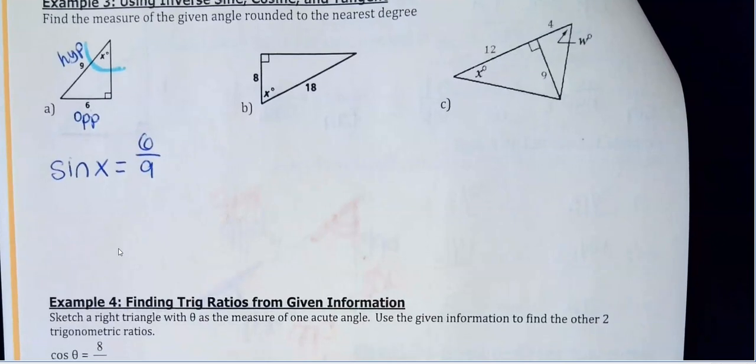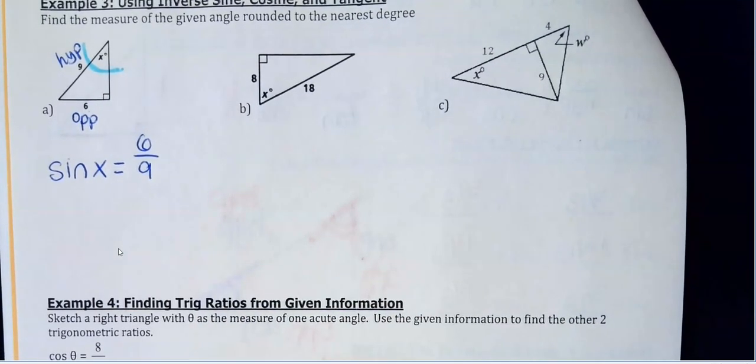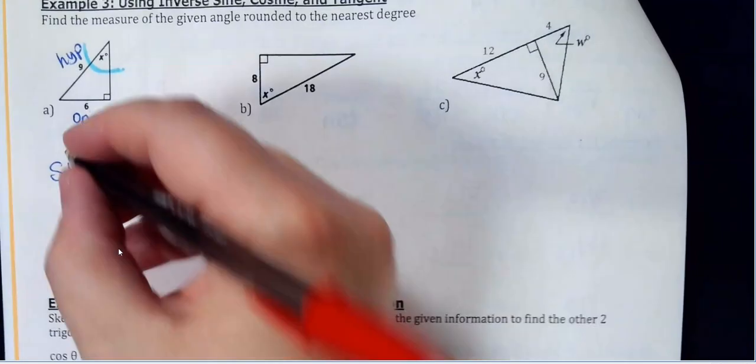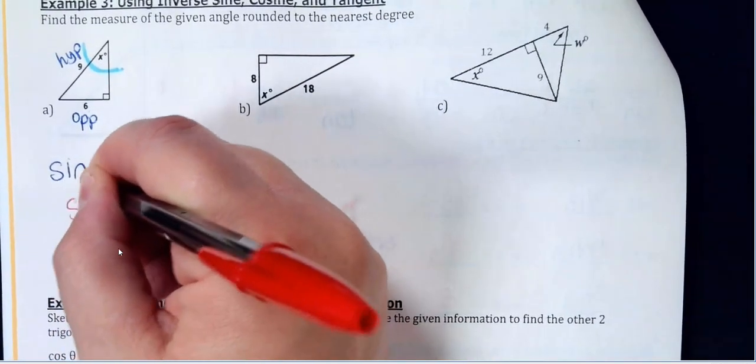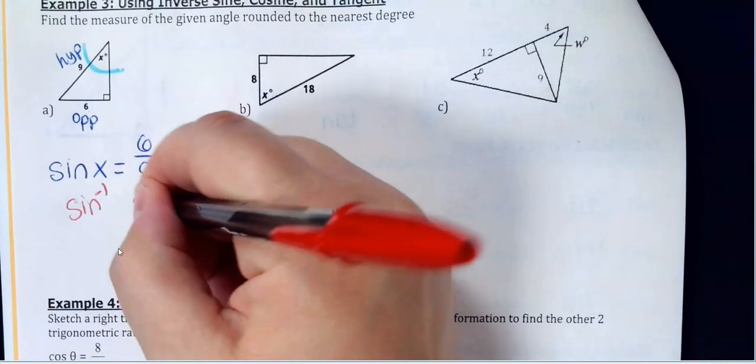Now, here's my question to you. Does anybody remember how I get rid of the sine to get the x by itself? Do you remember? Yes, bless your heart. Somebody told me last period to divide by the sine. Okay, you can't divide by the sine, so you're going to cancel it out. That little -1 is the symbol for the inverse.